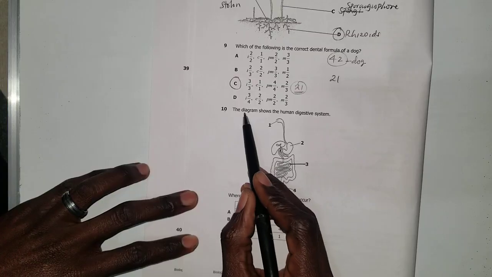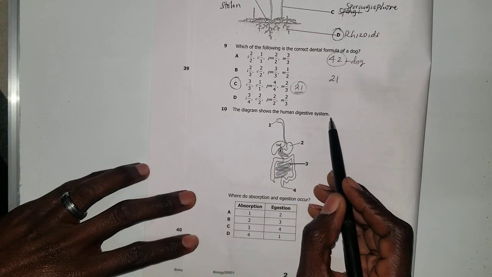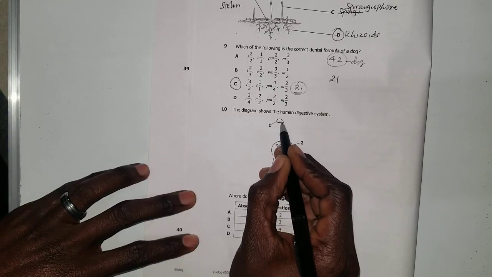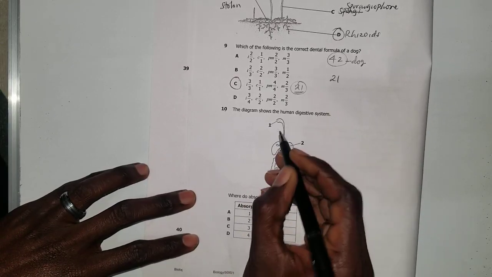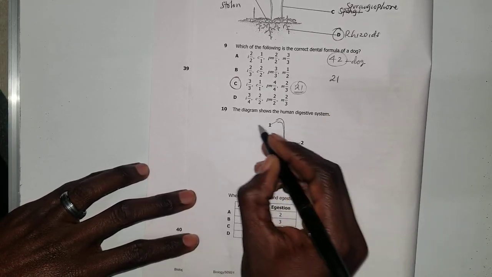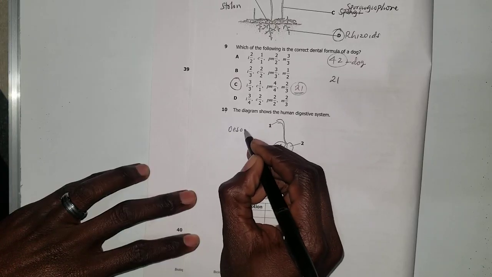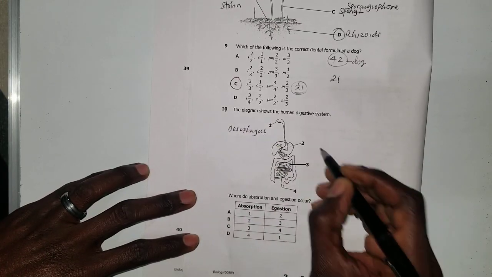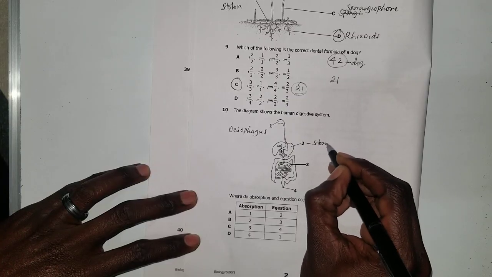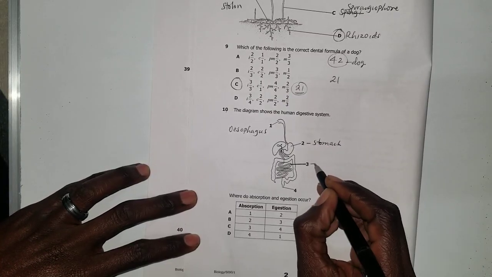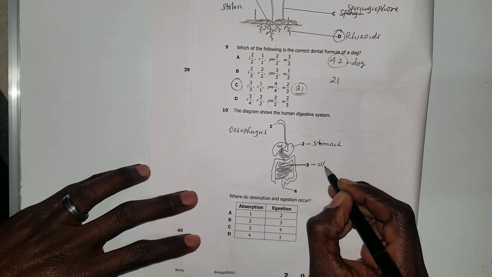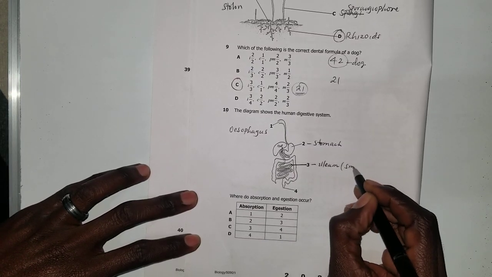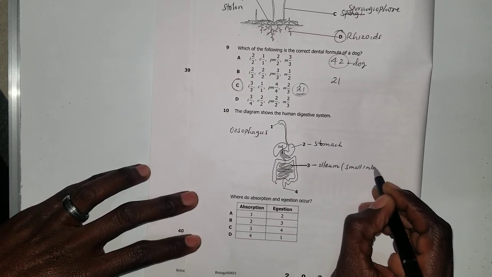10, it says the diagram shows the human digestive system. What is that representing? Possibly it's the back of the mouth, the larynx, but this whole section is what we call the esophagus. Then 2 is representing the stomach. 3 is representing the small intestine. Specifically, we can say the ileum, but that is the small intestine.